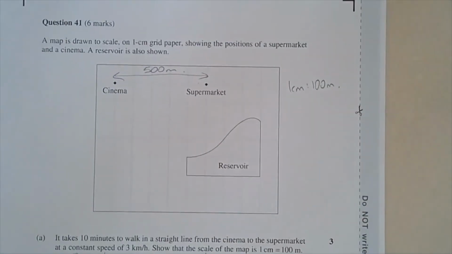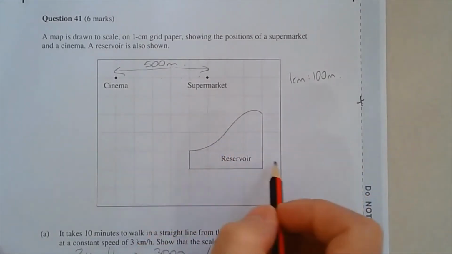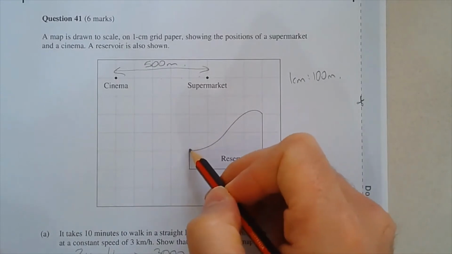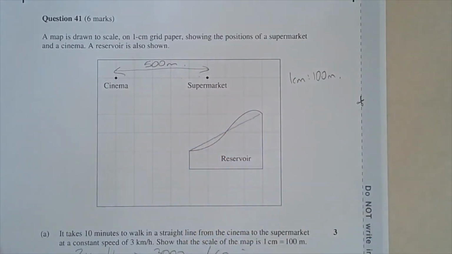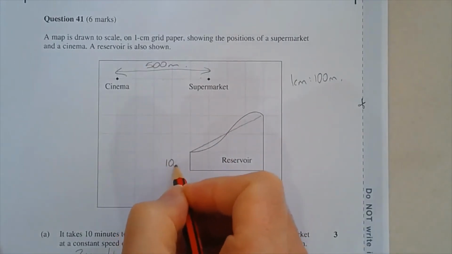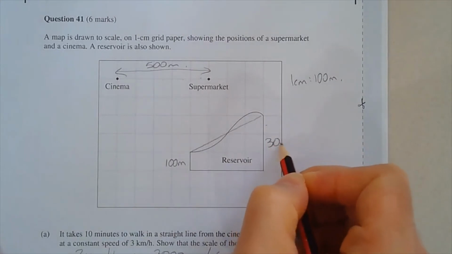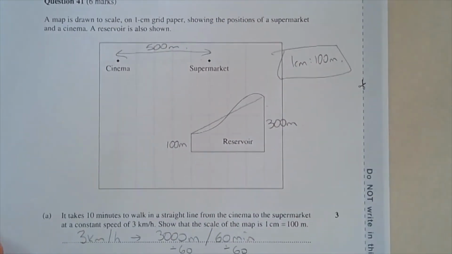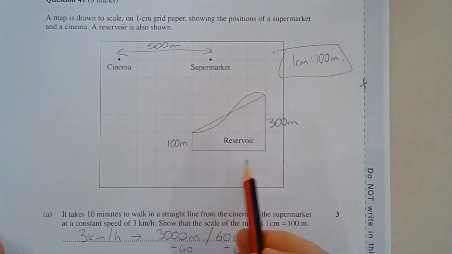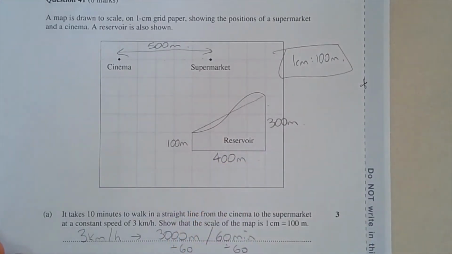Let's go back to our reservoir. So trapezoidal rule, we need the two parallel sides of the trapezium. What we're doing is we're building a trapezium. This is 100 meters using our scale. 1, 2, 3. This is 300 meters, again using our scale. So that's our scale there. And 1, 2, 3, 4. And the distance between the parallel sides of the trapezium is 400 meters.